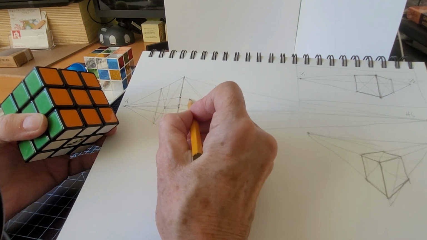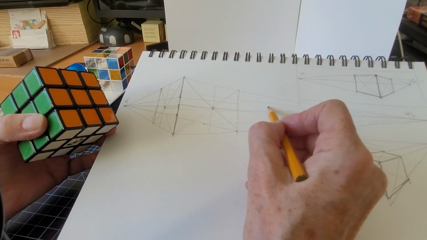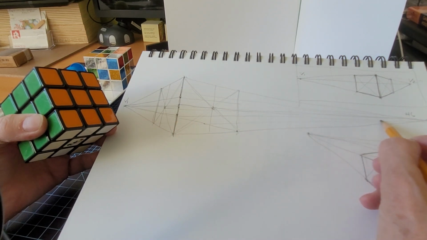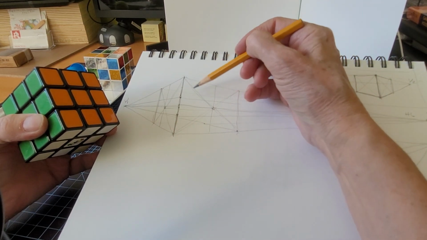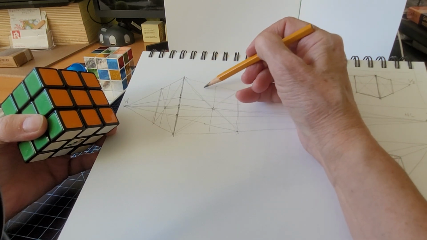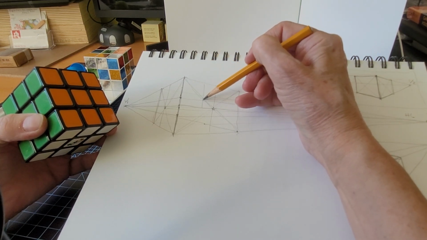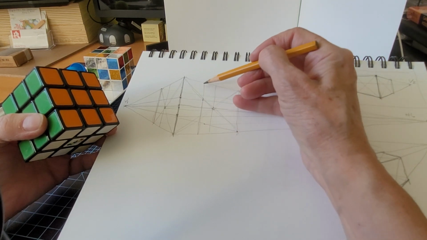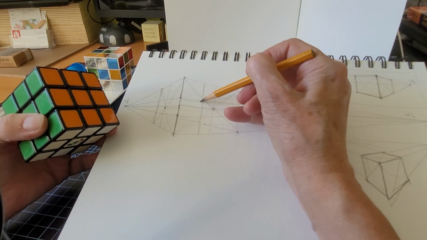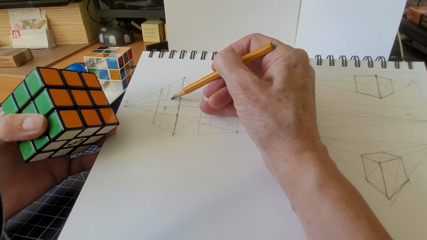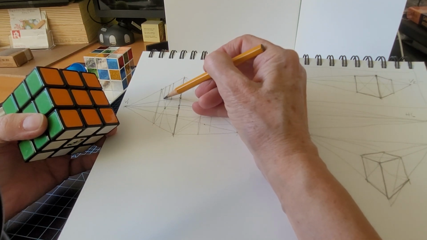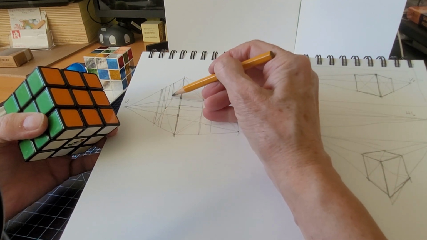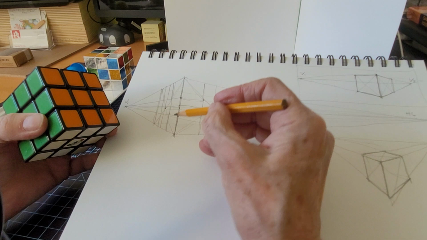On this side and on this side, it will go to the vanishing point. So what does it give to me? When they meet the diagonal, it will give me the full size of the cube, which goes here. So every time when I meet the diagonal, it gives me the cube size.